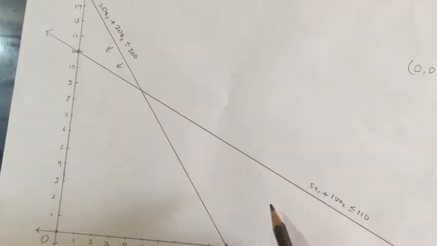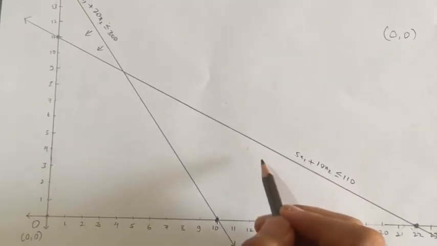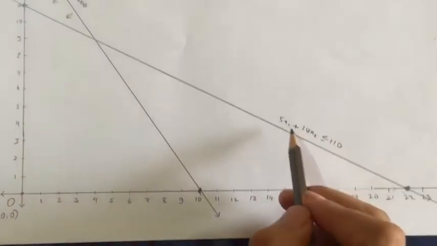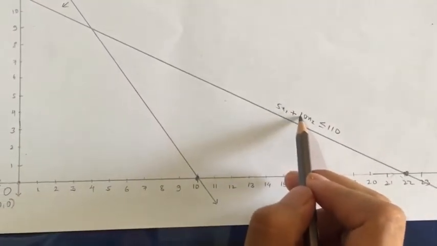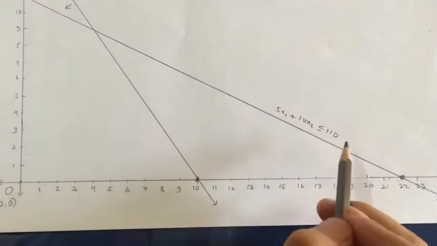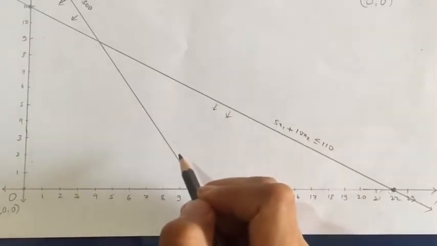But we have to check the other line also. Let us check this also. In the same way we can use 0 comma 0 here. So 5 into 0 is 0 plus 10 into 0 is 0, so 0 plus 0 is again 0. So 0 is less than 110. So surely this also will be this area.